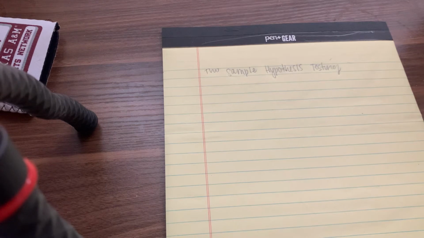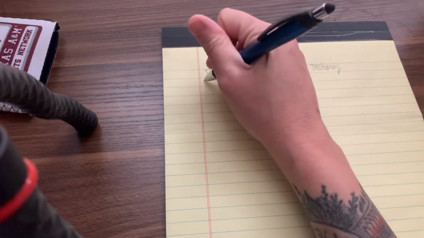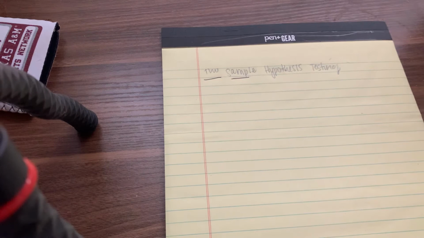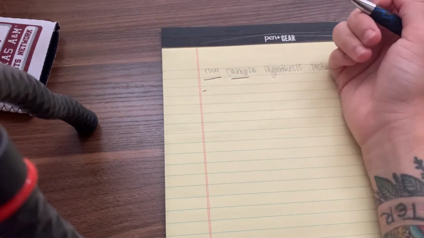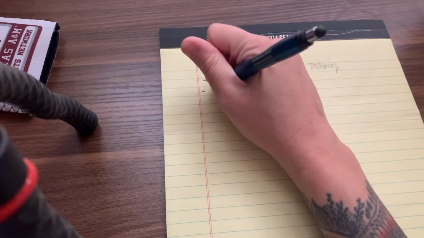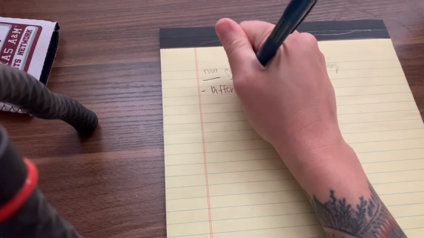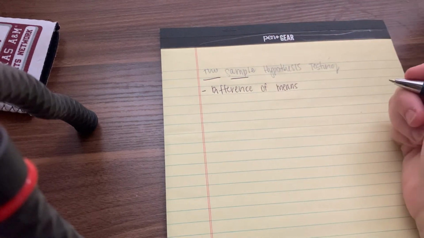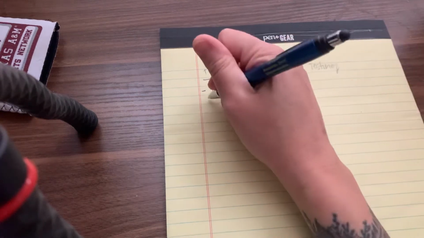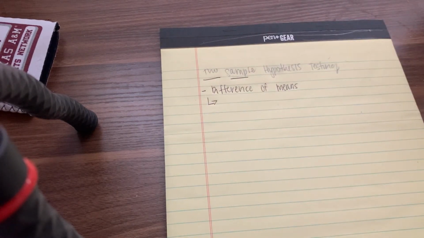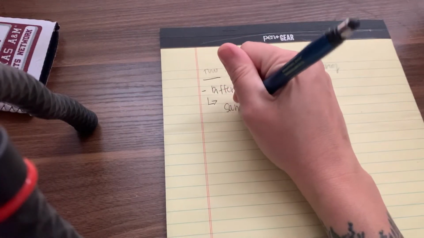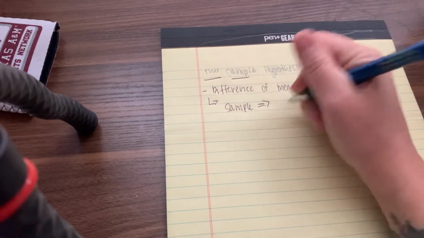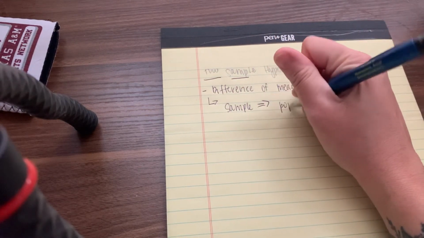So instead of working with single sample research questions, we're now going to be working with situations that involve two samples. A lot of times we might refer to these two sample tests as difference of means tests. And so of course it's going to be a situation where we gather information from the sample and want to generalize it to the population, right?